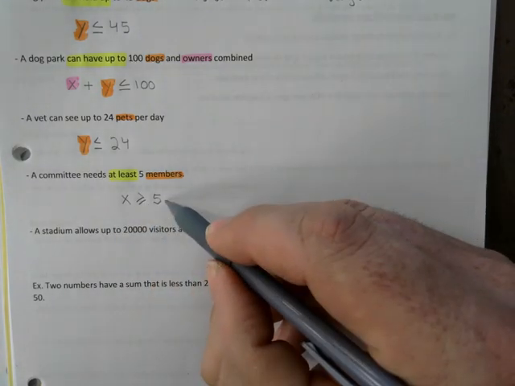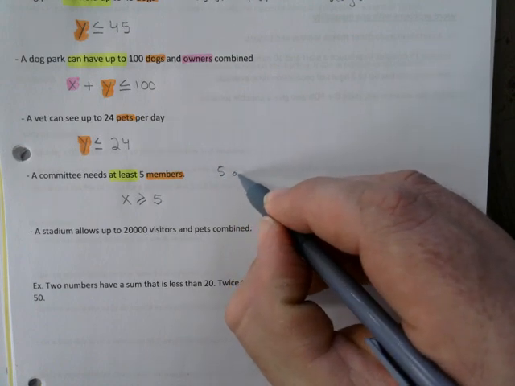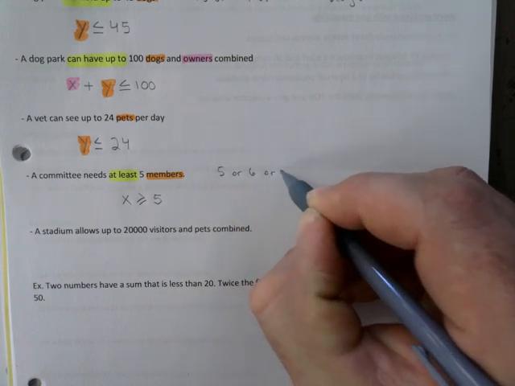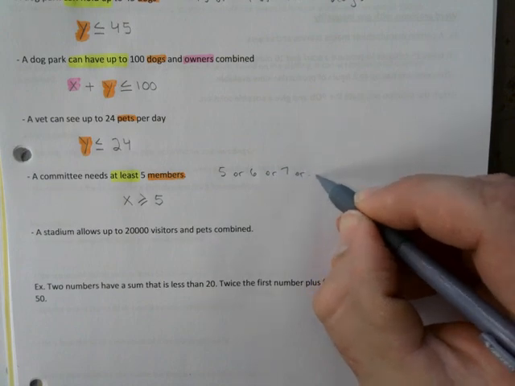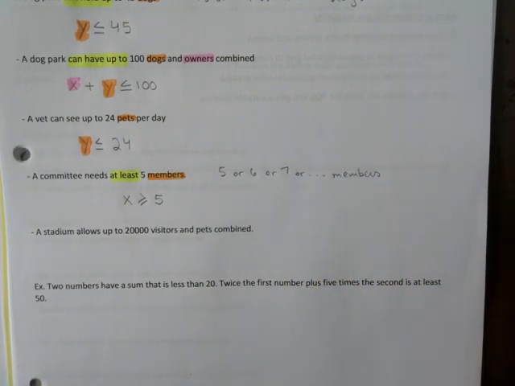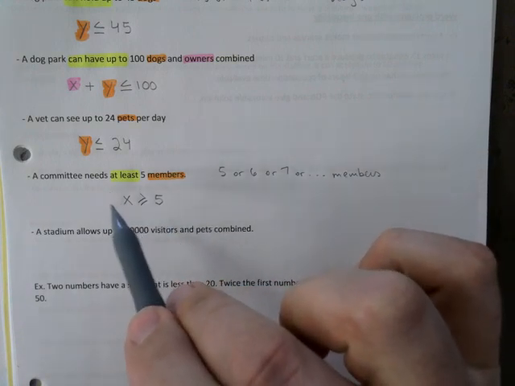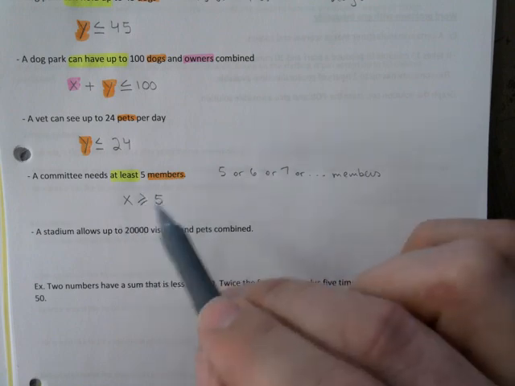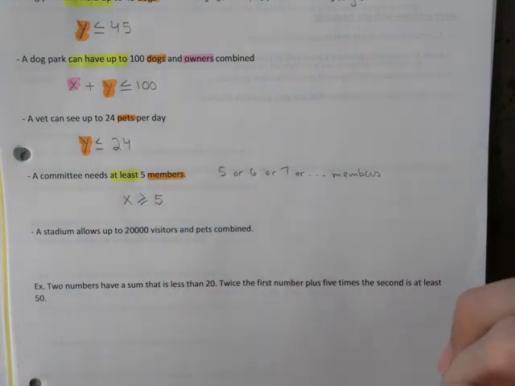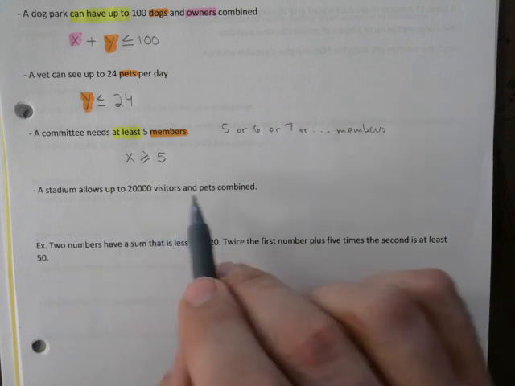And if you don't see this, think of it this way. The committee needs 5 or 6 or 7 or more members. So this statement is saying, whatever X is, whatever the number of people in that committee can be, 5 or more. Okay?